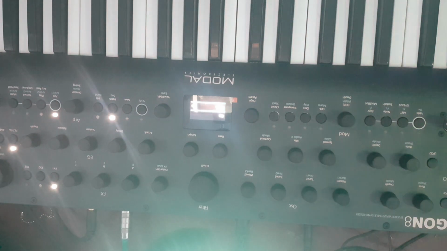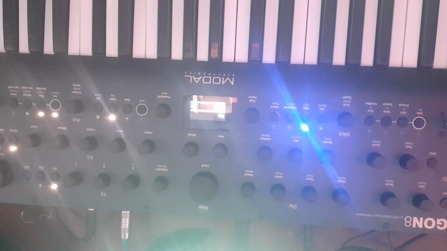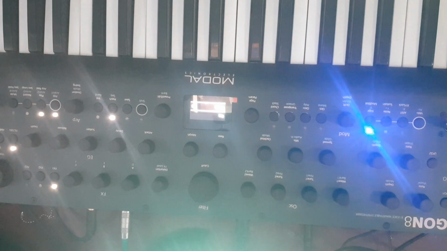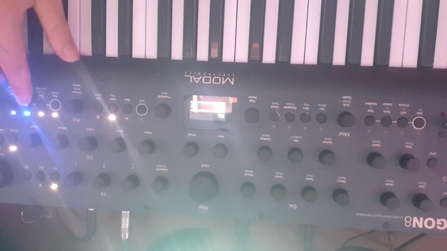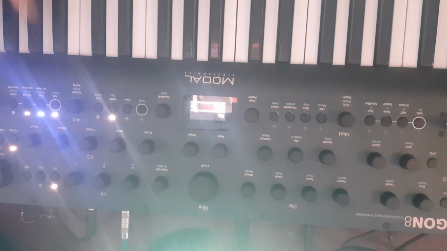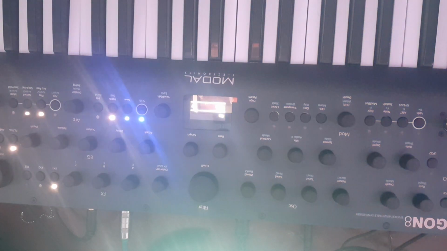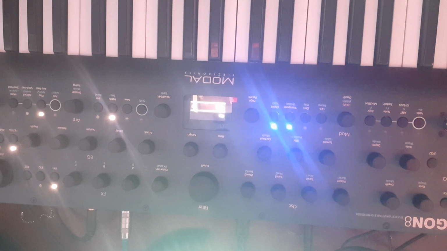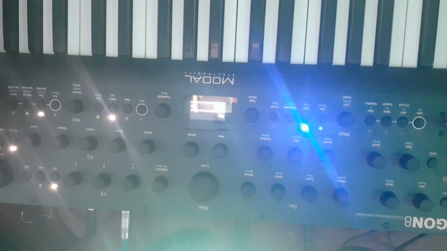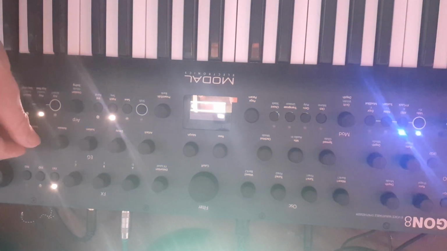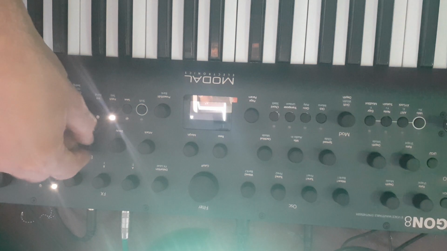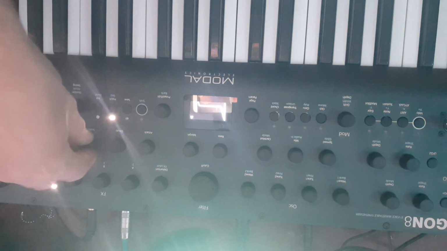And then you can also just record that straight into the sequencer also, so play with the envelopes.